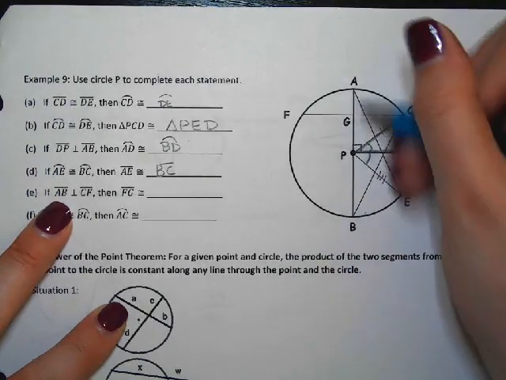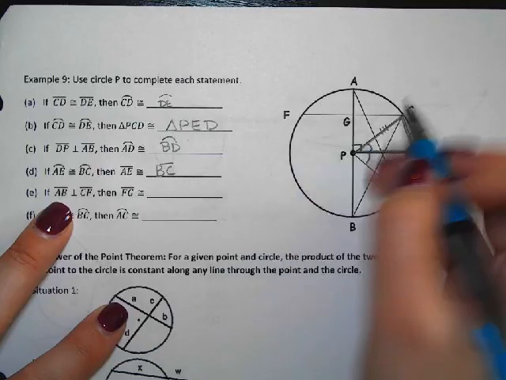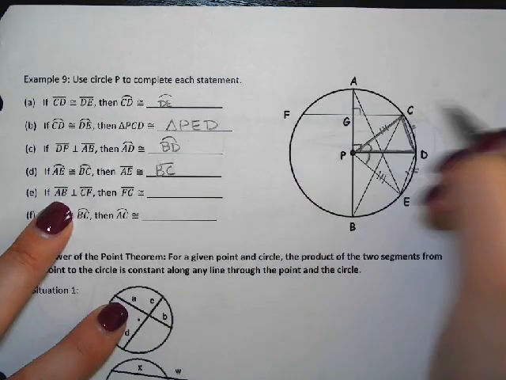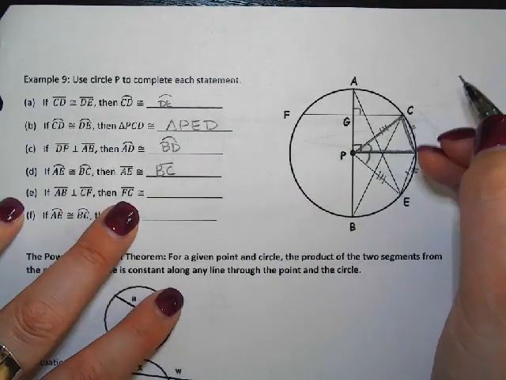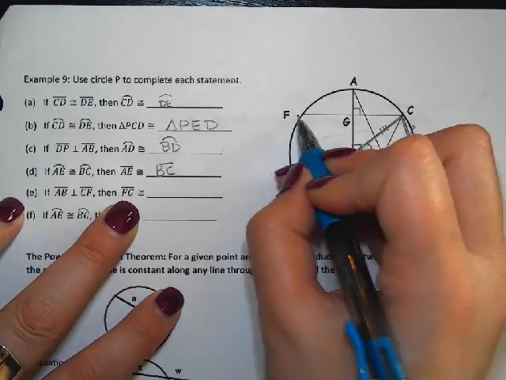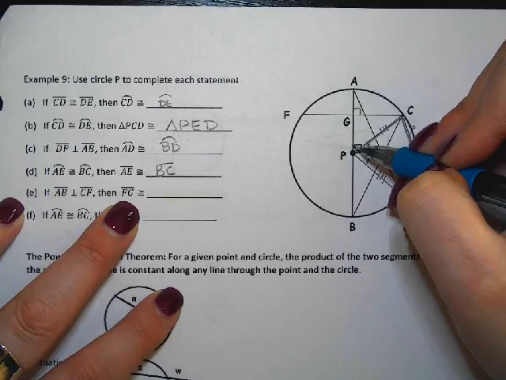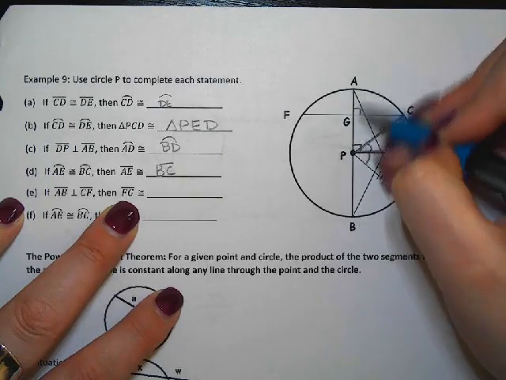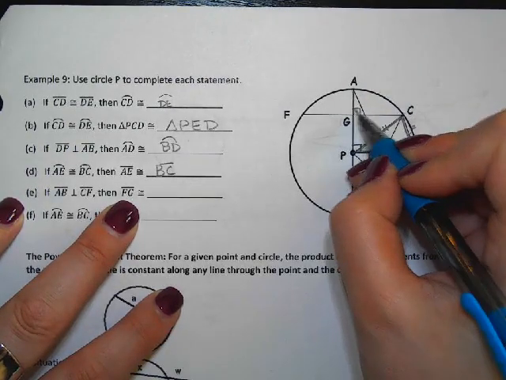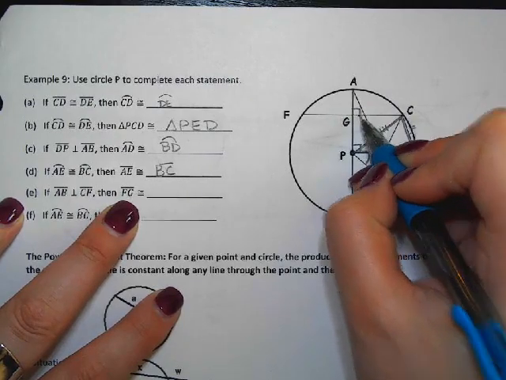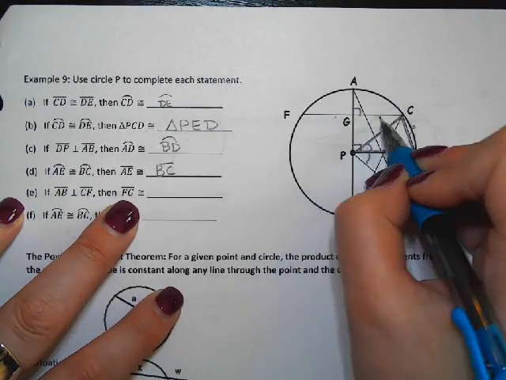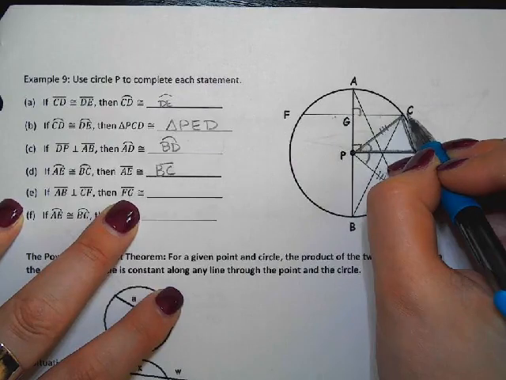Next, it says that AB is perpendicular to CF. So there's CF right there. It says FG is congruent. And so here, this is the one where we're saying if a radius cuts into a chord and makes a perpendicular, makes a 90-degree angle there, then it bisects that chord. And so FG is congruent to CG.